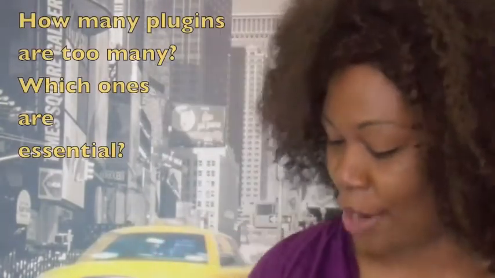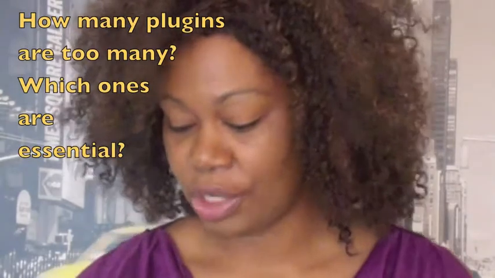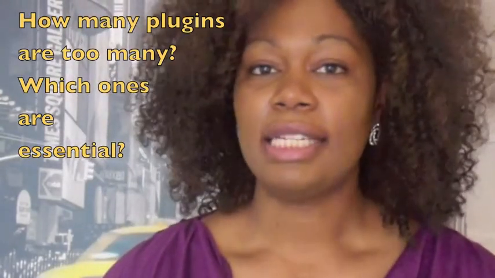Okay. All right, next up we have, how many plugins are too many and which ones are essential? In this case, now we're talking about the speed that your site is loading, which will affect your ranking with Google, because Google likes a nice, fast site. And you're also looking at usability on your end as well as for your users, because at the point where you start having theme plugins that are interfering with each other, you're going to have a diminished user experience.